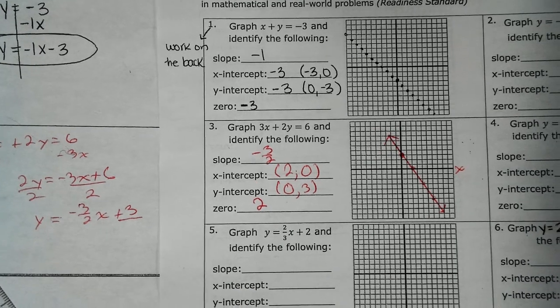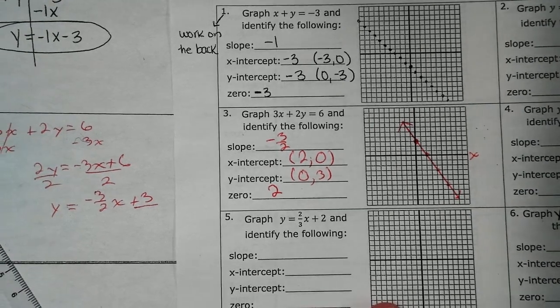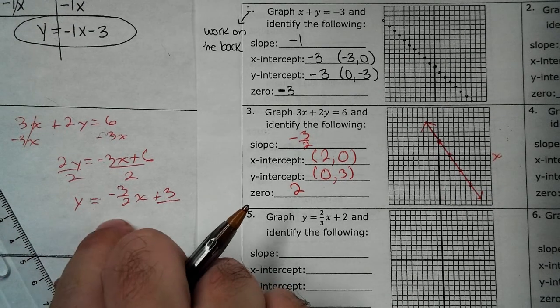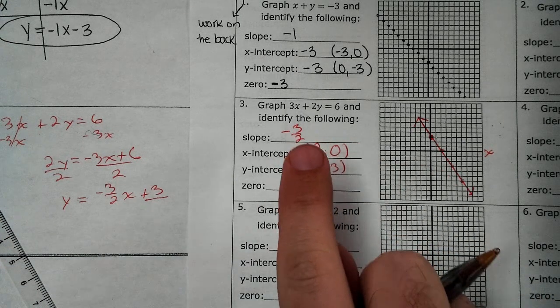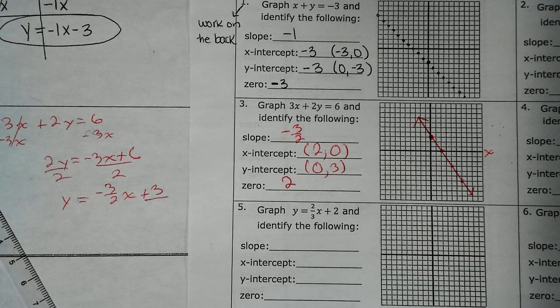This is what you're going to do on each problem. Okay, so if you need to show your work, you can use this paper or you can work on notebook paper and then graph it, find the slope, the x-intercept, the y-intercept, and the 0.